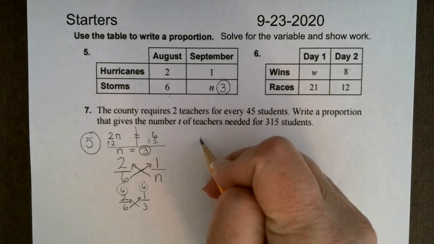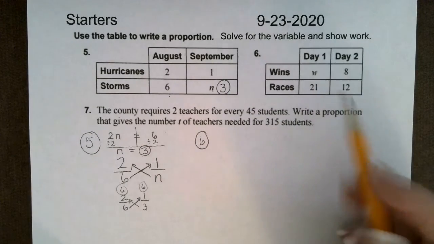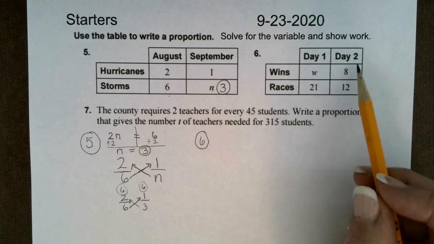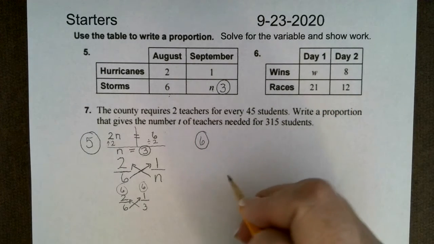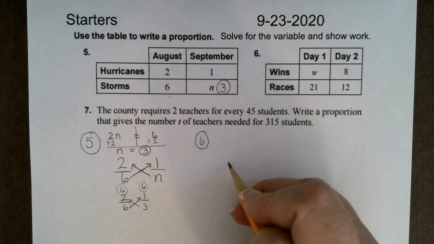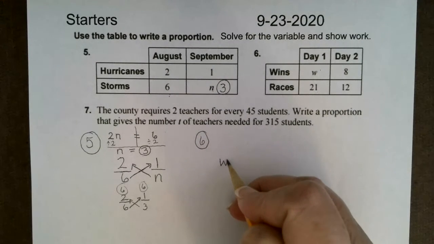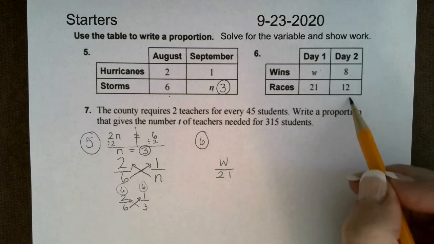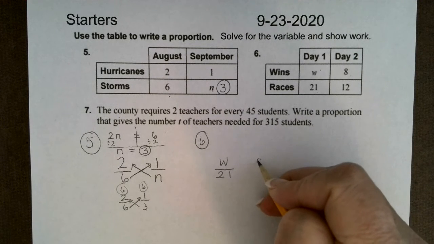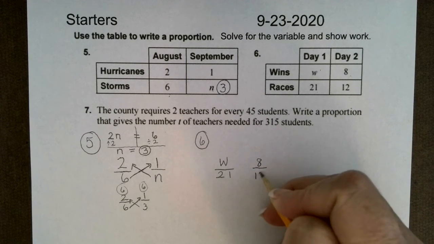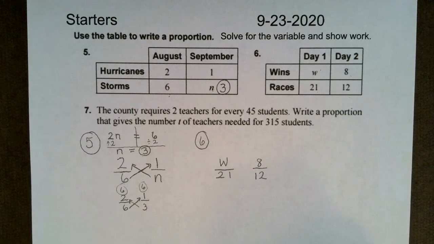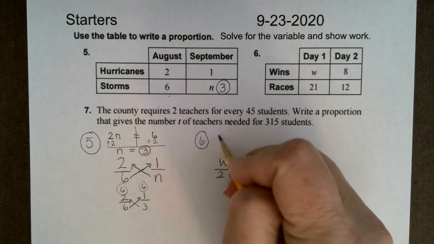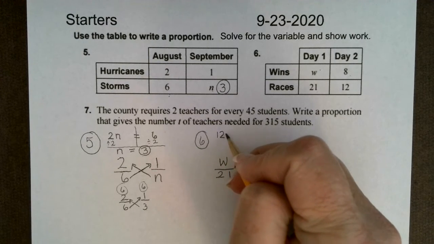For number 6, we have day 1 wins and races, and day 2 wins and races. And again, we can just set this up like it's a proportion. So we have W over 21, and then on this side, we have 8 over 12. And then we're just going to cross multiply. So we have 12 times W, which is 12W.